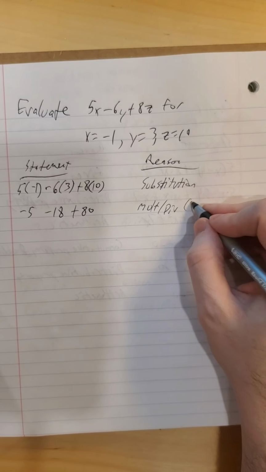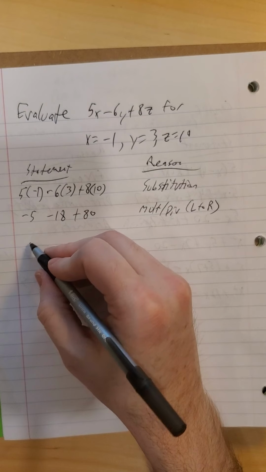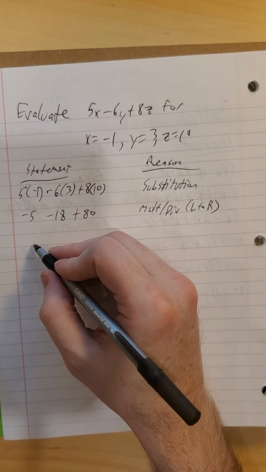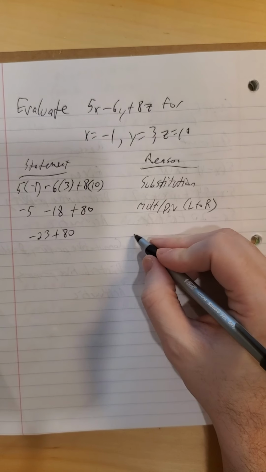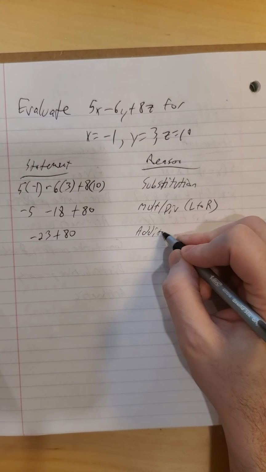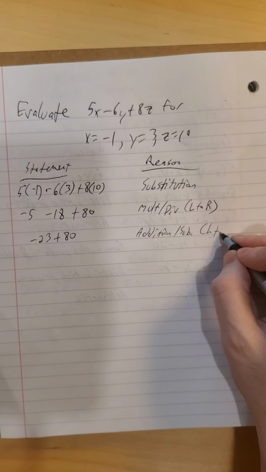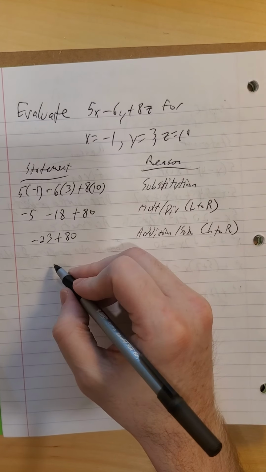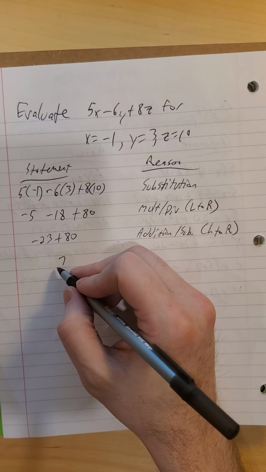Multiplication division, left to right. And then addition subtraction from left to right, so -5 minus 18, -23 plus 80. Addition subtraction, left to right. And unlike signs, so subtract those absolute values and keep the sign of the number further from 0.